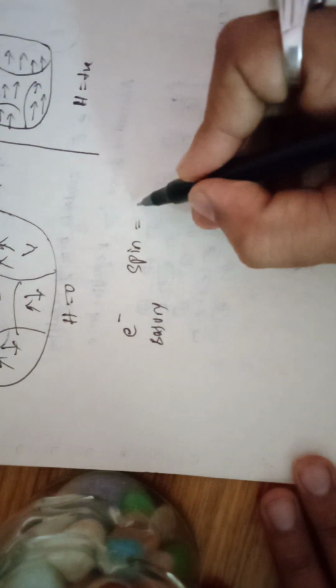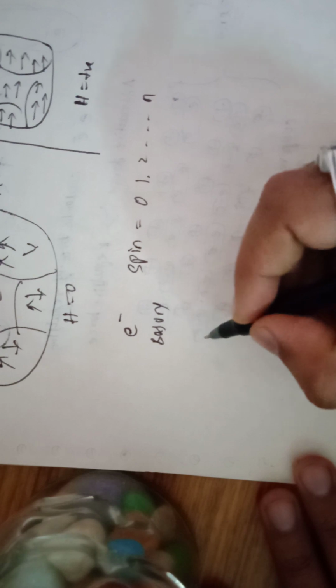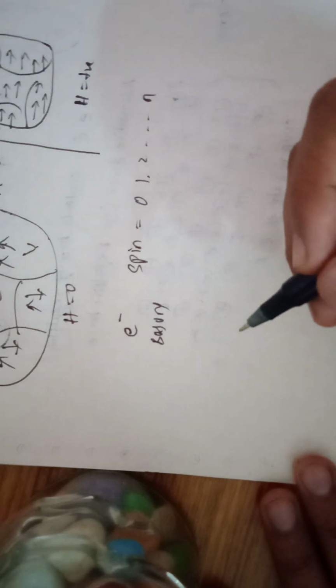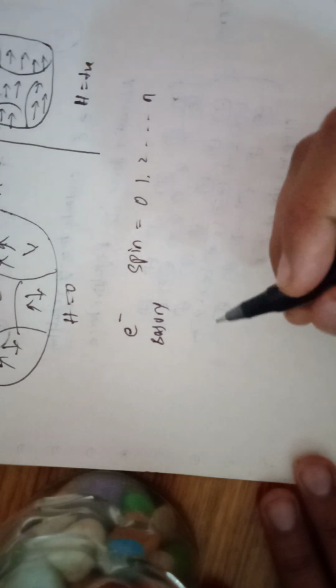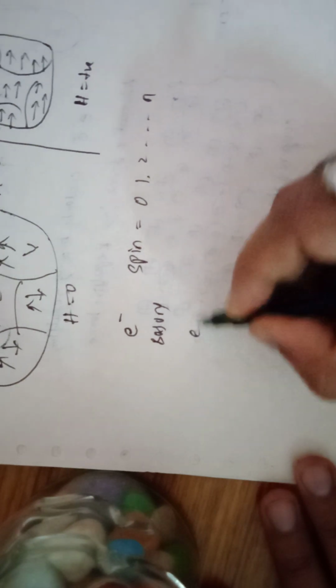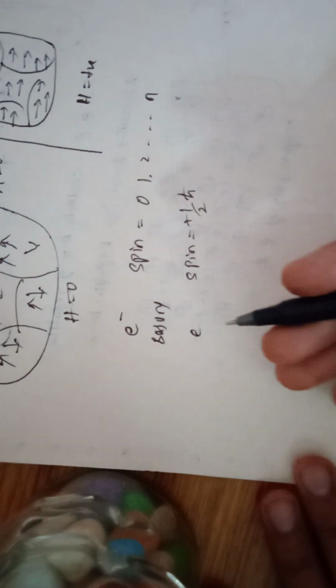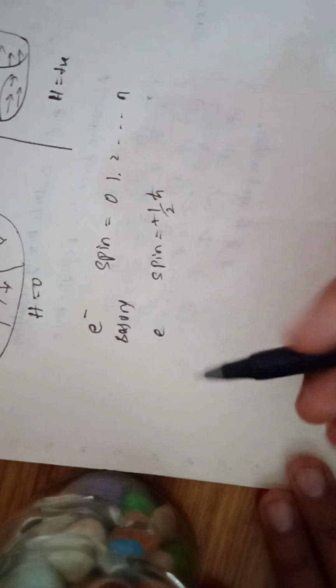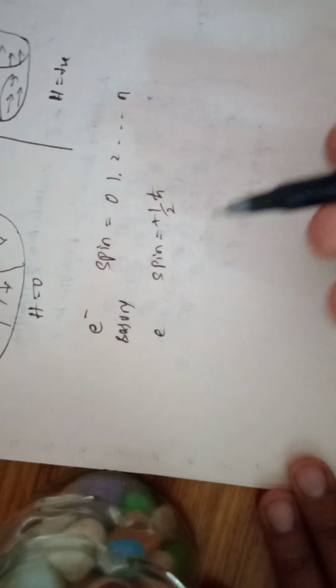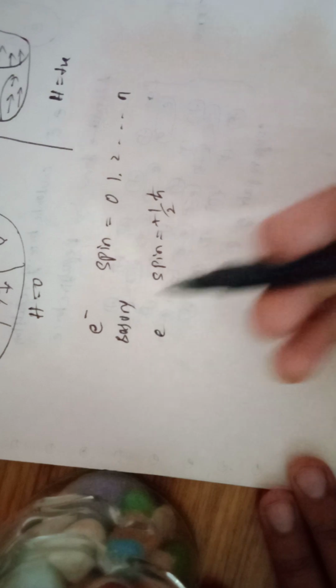The spin is going to be 0, 1, 2, and so on. They have integral spin. Whereas electrons at room temperature or above obey Fermi-Dirac statistics. The spin is plus or minus half-integral, h cross. So if you apply a magnetic field and there is no spin, there is definitely no magnetization. These electrons are not attracted by the magnetic flux lines.